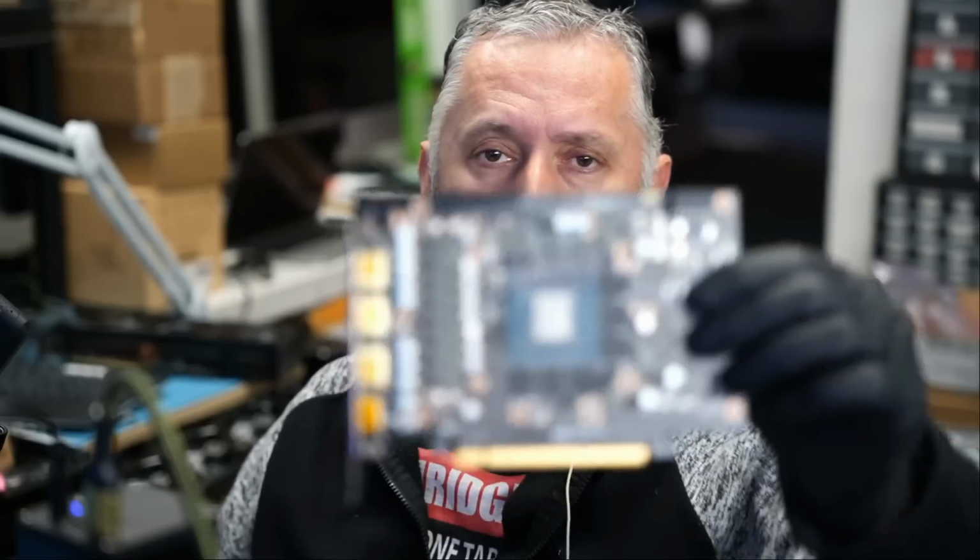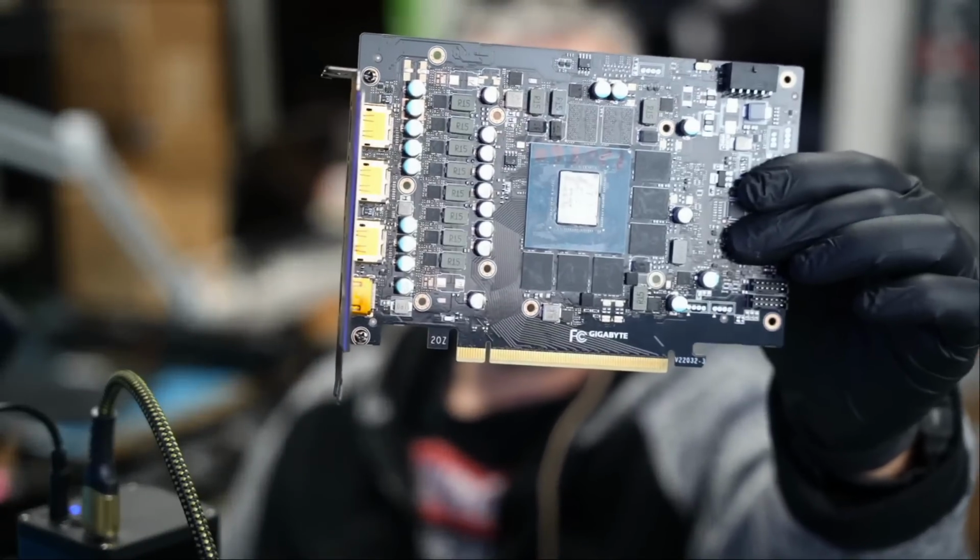Here we have a Gigabyte 4070 video card that came in for repair. We already disassembled the board. And in case the customer is watching, the ticket number is 120860. Let's read what the customer wrote.